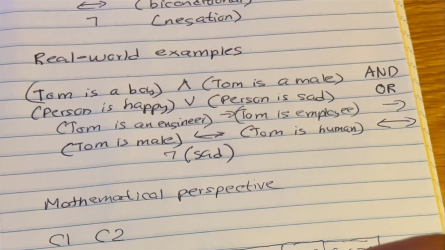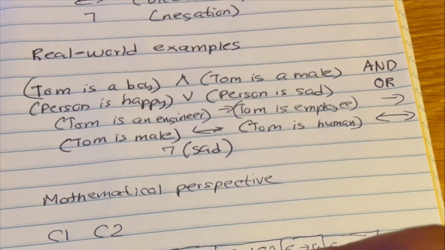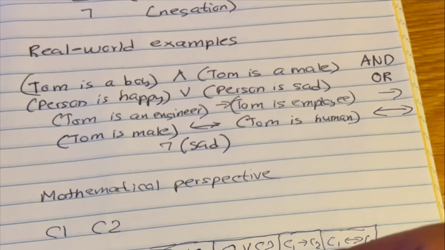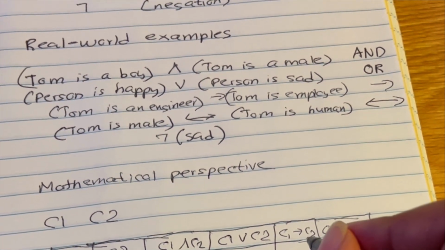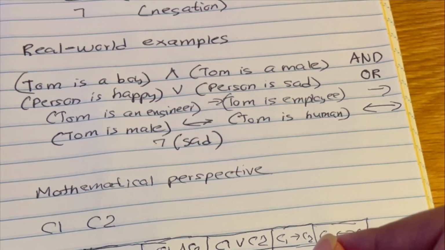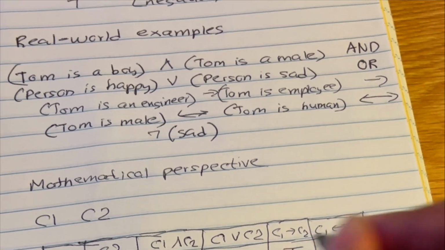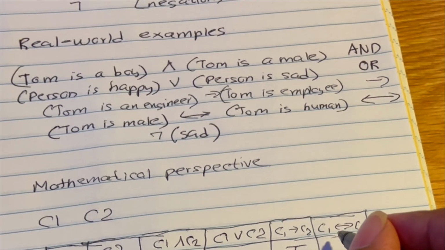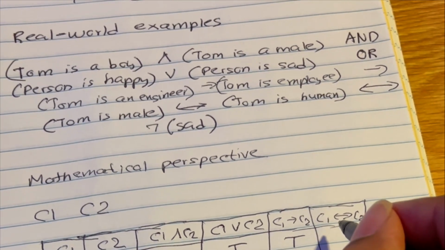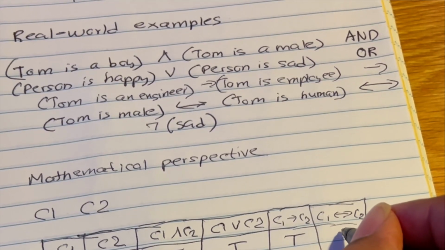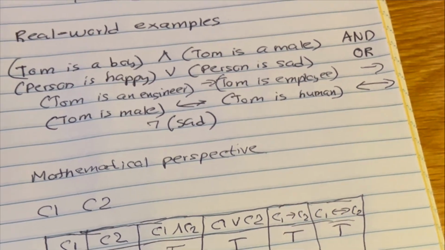Now for C1 or C2, it's either true or true. Since either of the conditions can be true, then we would go with true. And if true implies true, we obviously get true. If true implies true one way, and true implies true the other way, then we get true. So we finish the first row.